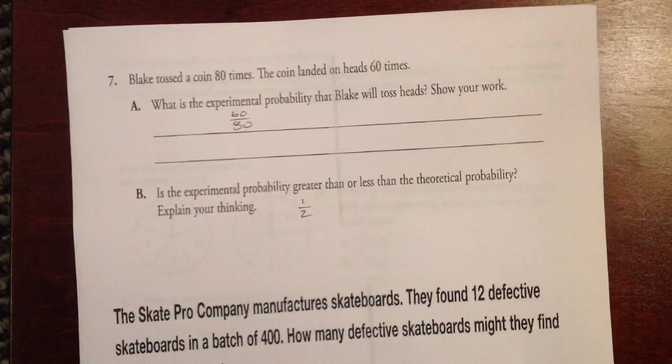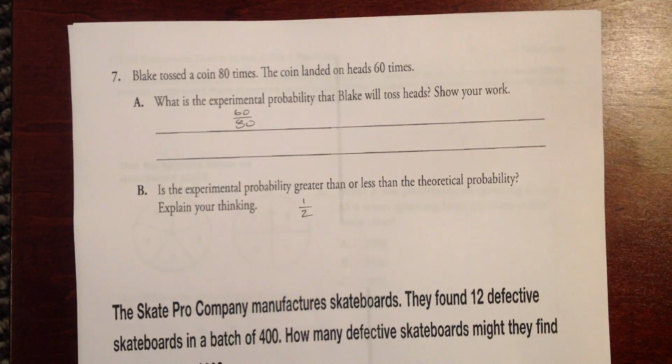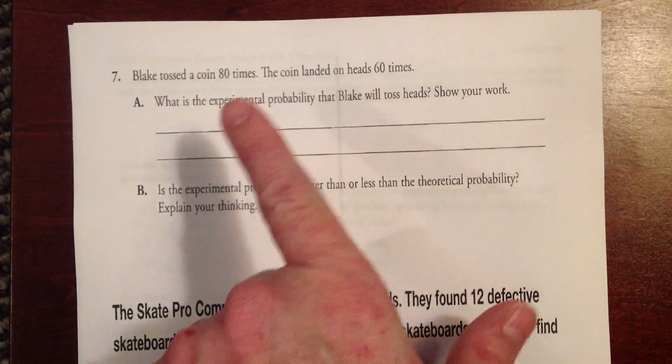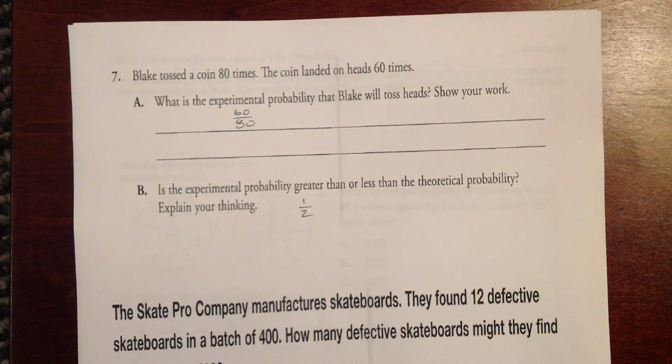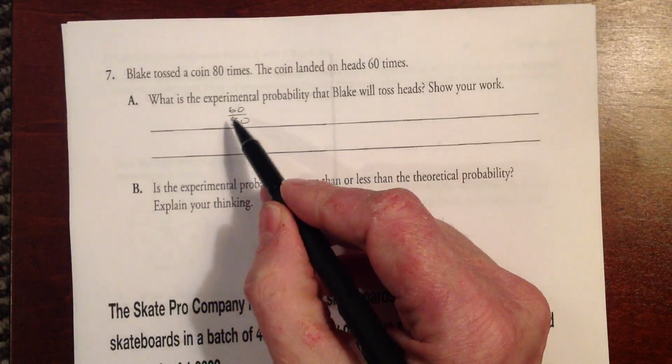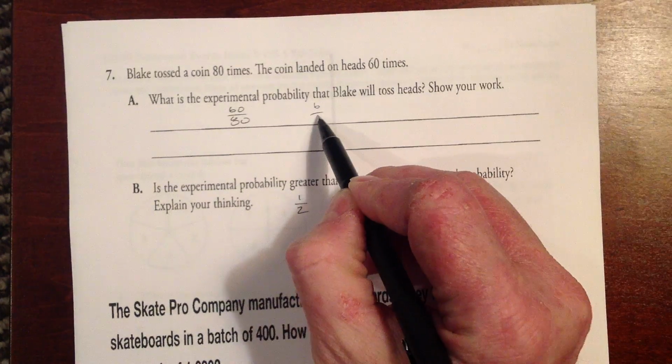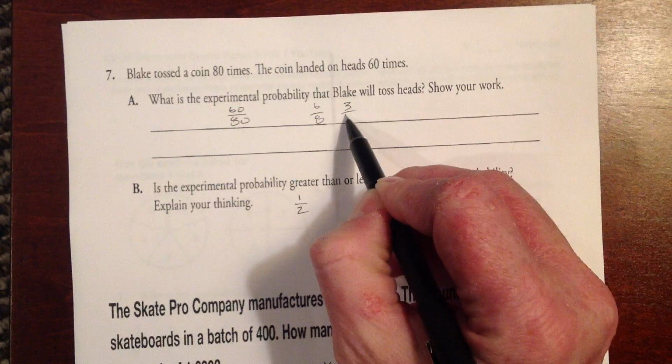Blake tossed a coin 80 times. The coin landed on heads 60 times. Now that could happen. What is the experimental probability that Blake will toss heads? If it landed on heads 60 out of 80 times, the experimental probability would be 60 over 80, which is 6 over 8, which is 3 over 4.